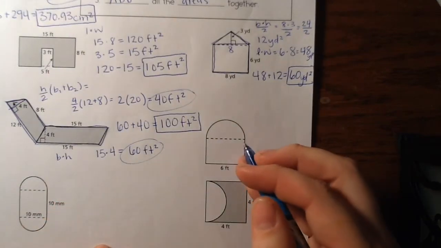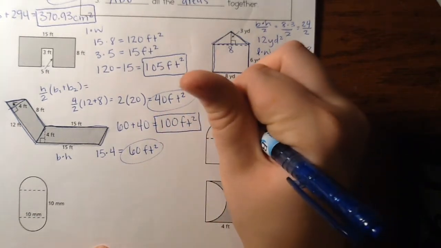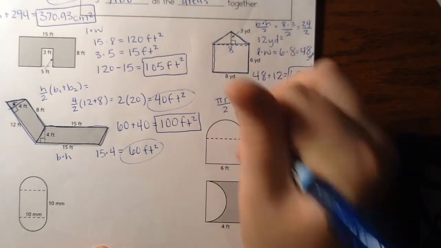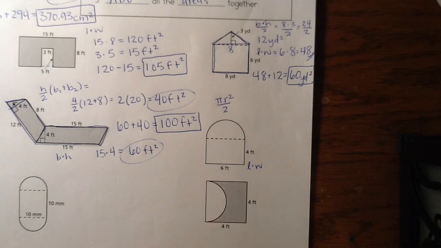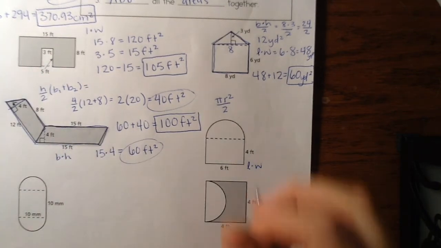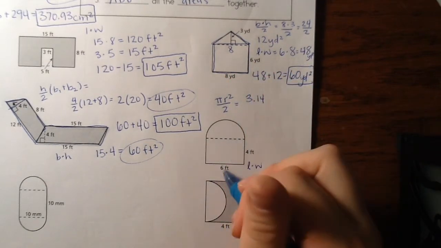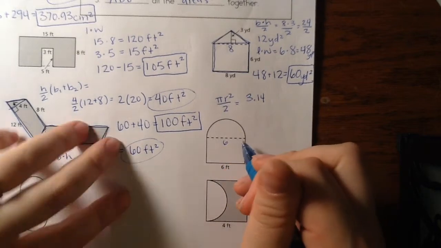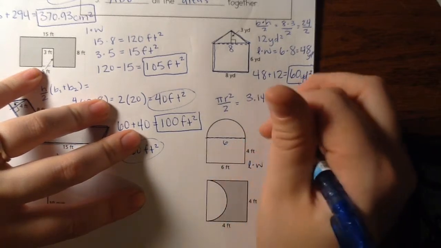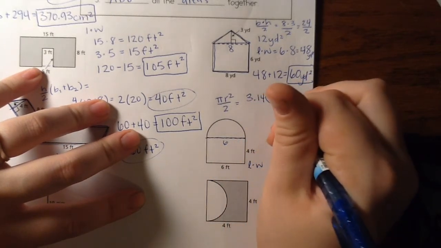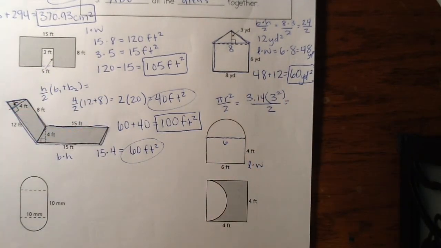Okay, let's go over here. So we have a semicircle and a rectangle. So semicircle will be pi r squared divided by 2. And a rectangle will be length times width. Let's do our semicircle first. We know pi equals 3.14. And then we bring this 6 up here. So that means our diameter is 6. So our radius would be 3. Squared divided by 2.